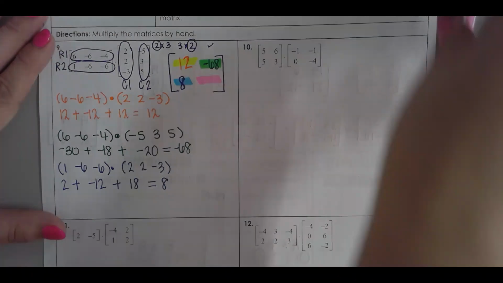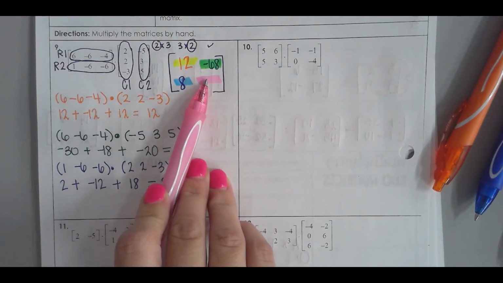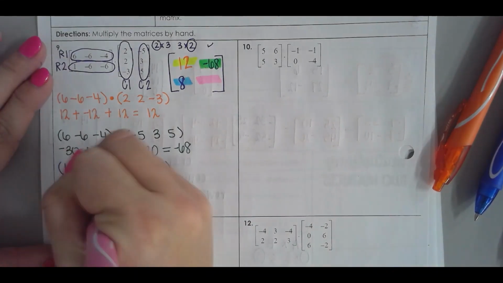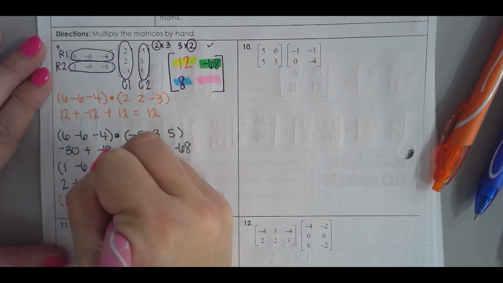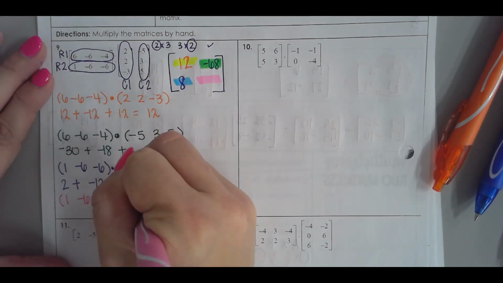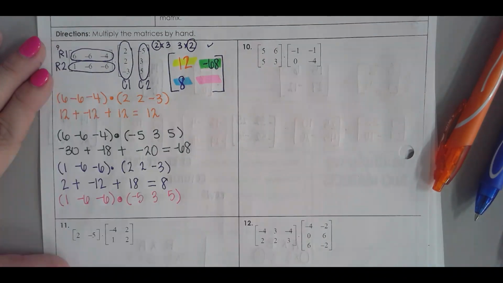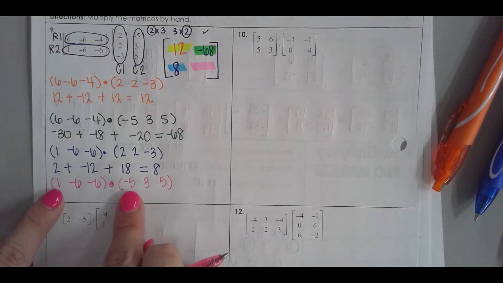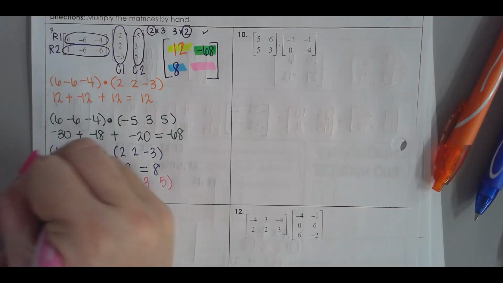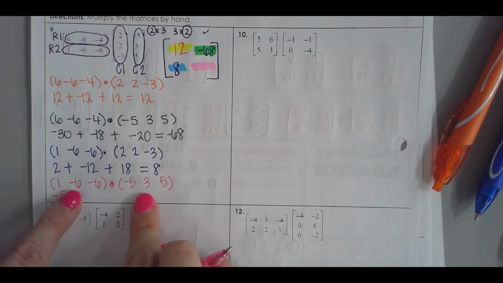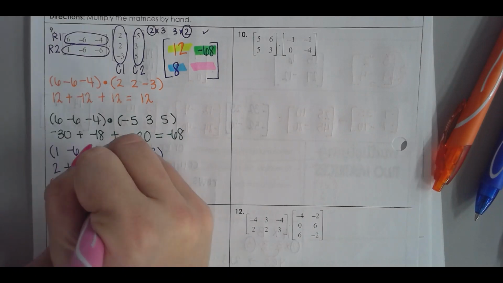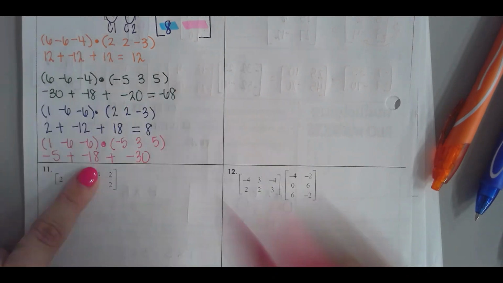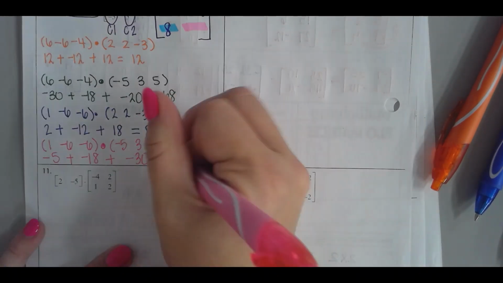The last one is in row 2, column 2. So 1, negative 6, negative 6, dotted with negative 5, 3, 5. One times negative 5 is negative 5, plus negative 6 times 3, negative 18, plus negative 6 times 5, negative 30. Negative 53.